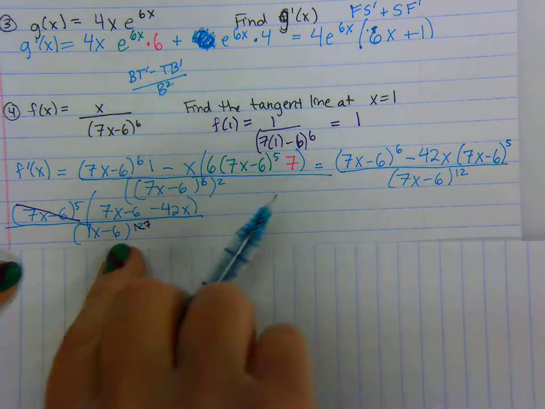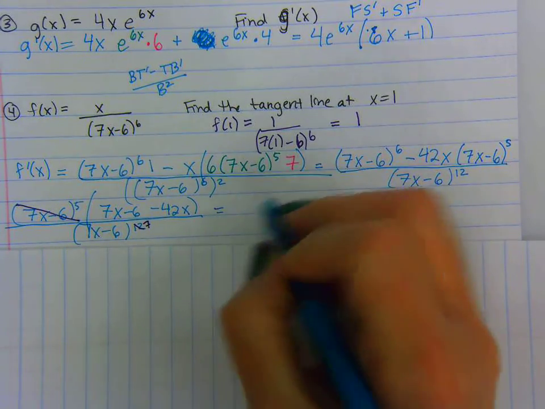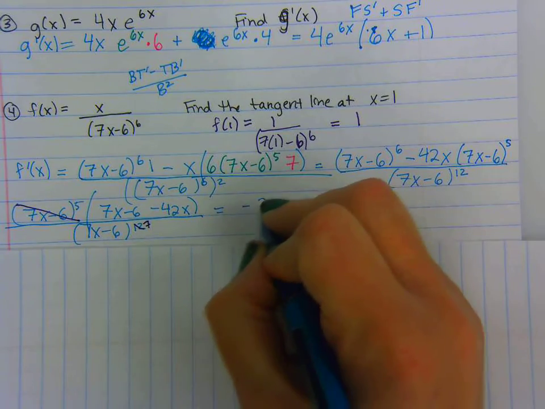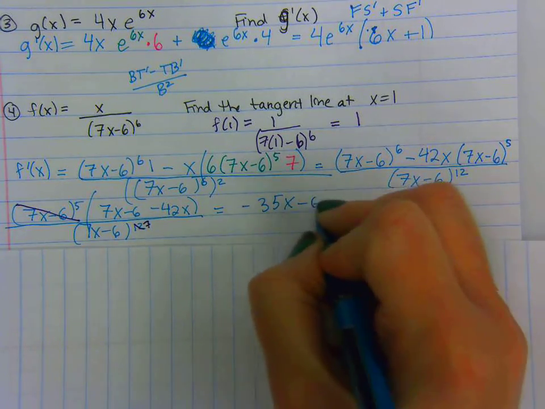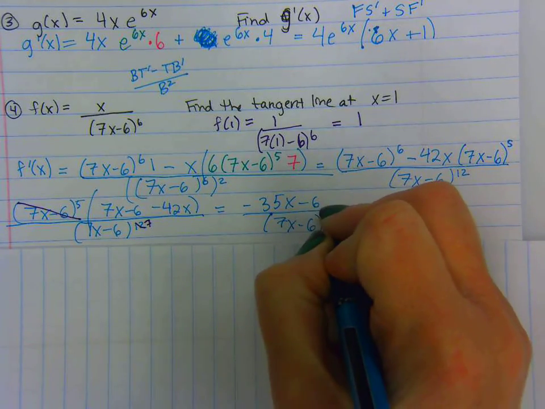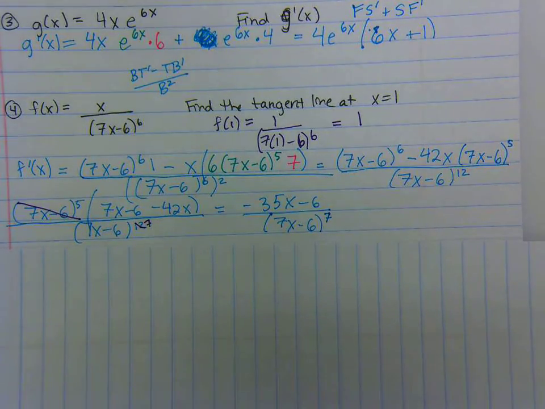I cancel 5 out of the top and 5 out of the bottom. So 7x minus 42x is negative 35x minus 6, divided by (7x minus 6) to the 7th power. Okay, that is the derivative in general.